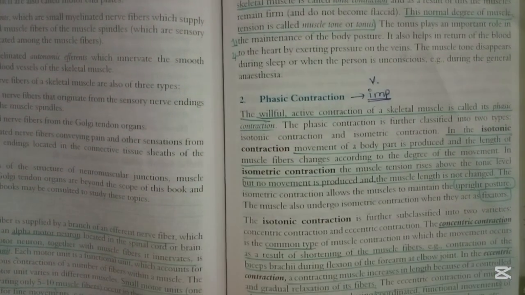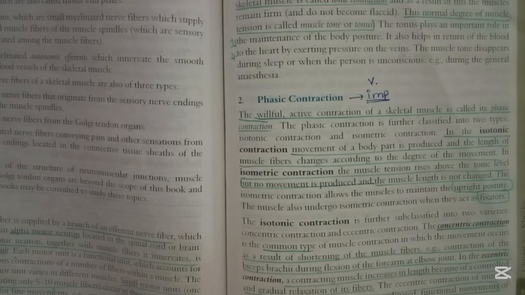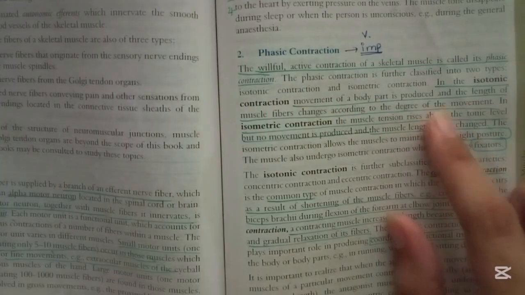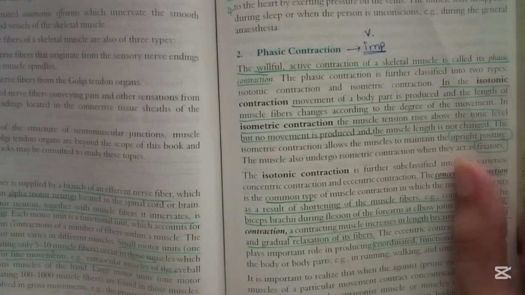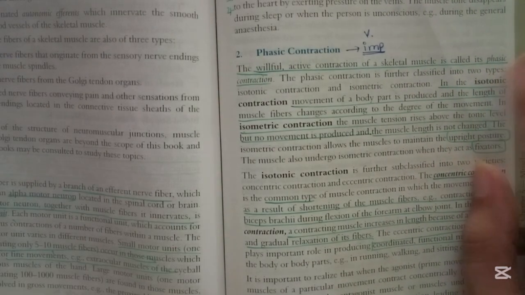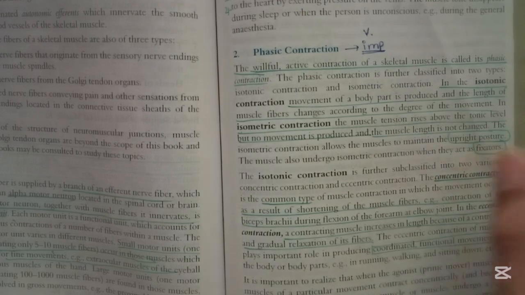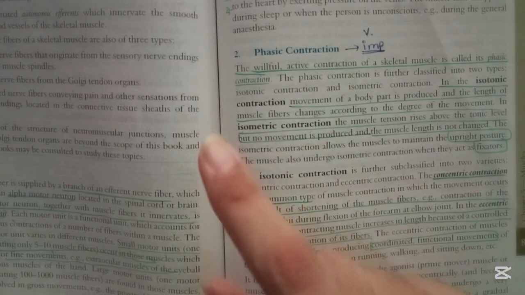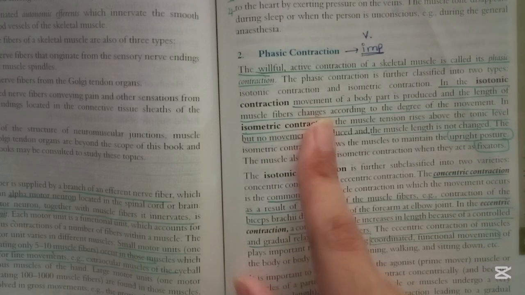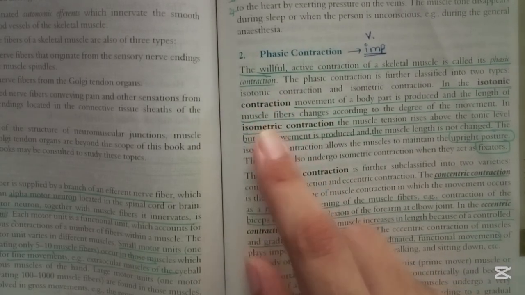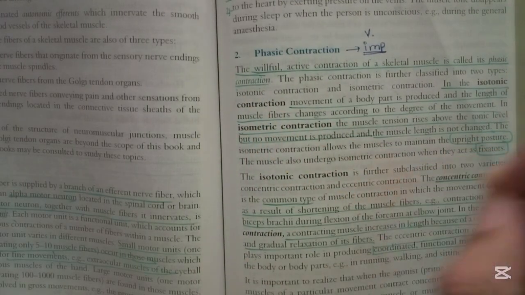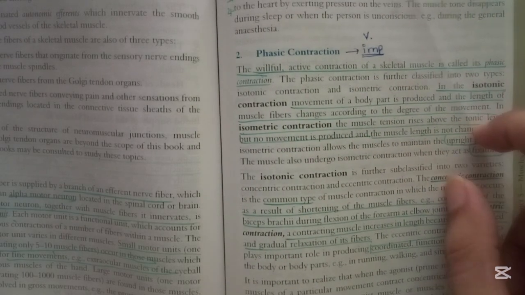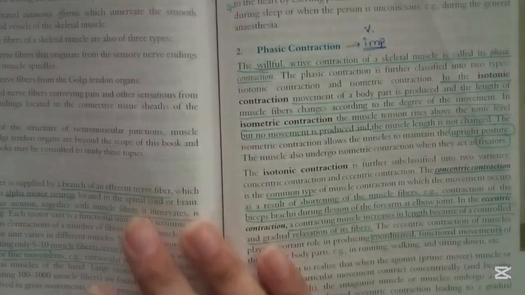Next, the willful and active contraction that you want to perform is known as phasic contraction. There are two types. Isotonic means that the tone of the muscle remains constant, while the length of the muscle fibers changes. The other type is isometric contraction. In this, the length of the muscle fiber remains the same, whereas the tension of the muscle, the tone of the muscle, increases.